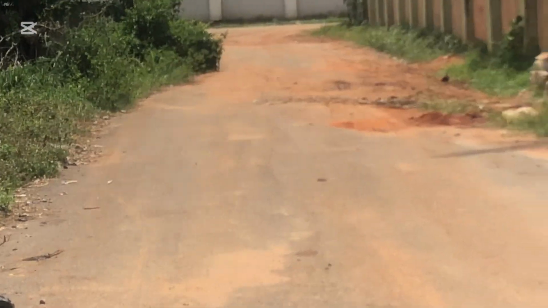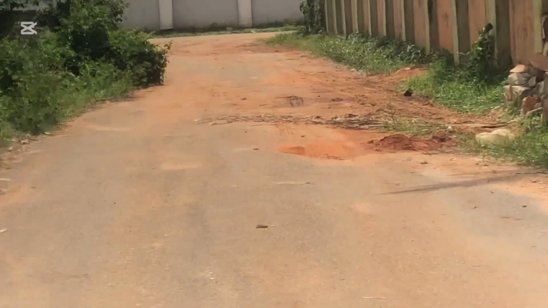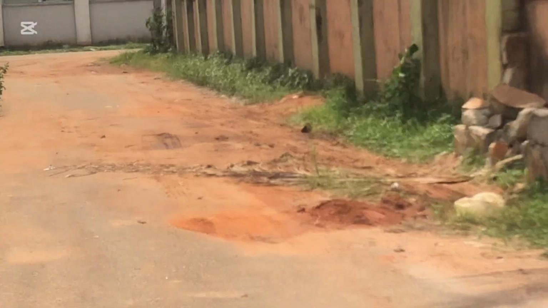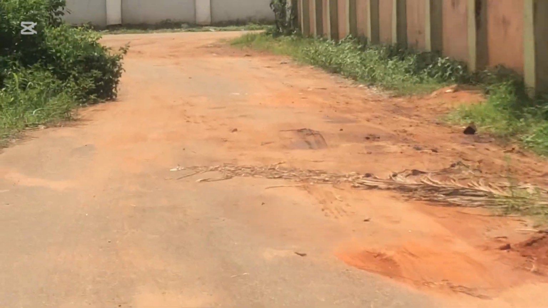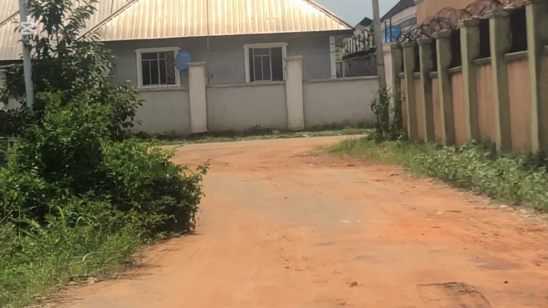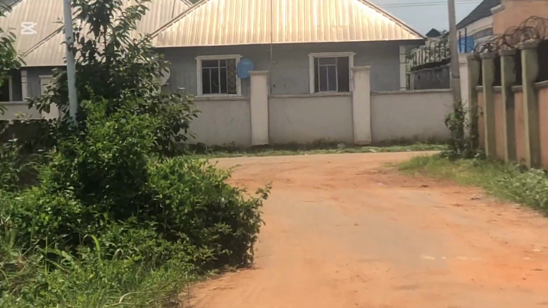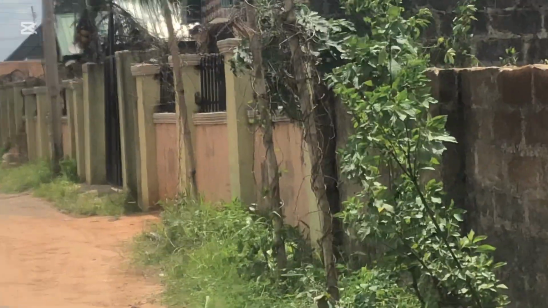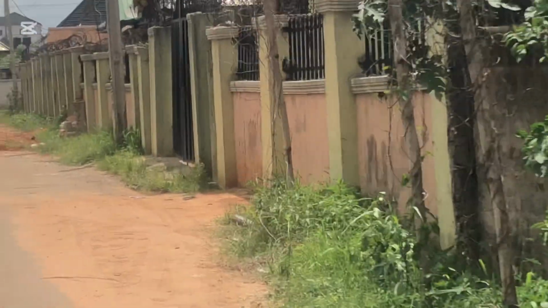Then we are going to take our measurements along the fence, from the fence to that very boundary. So after taking our measurements, we'll know the width size of the road. It's still the same method that we used initially.